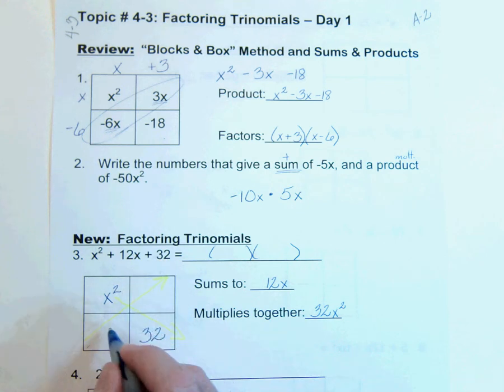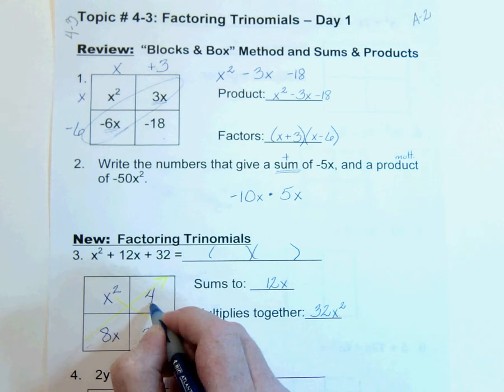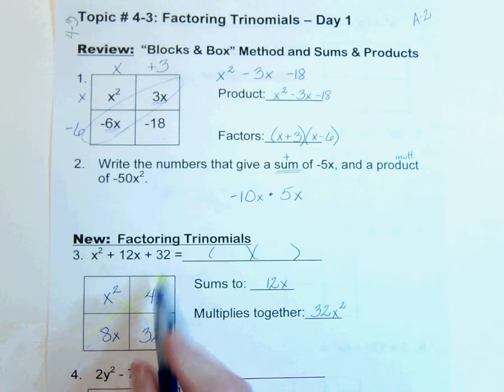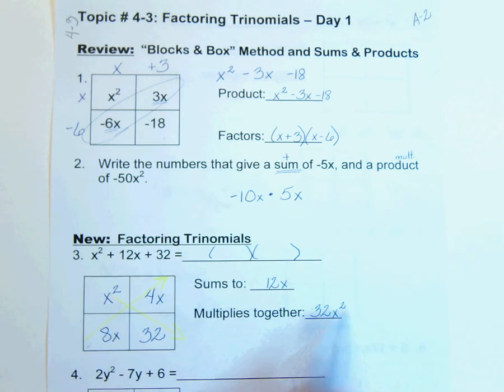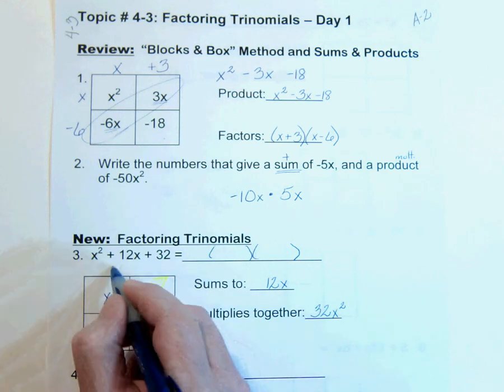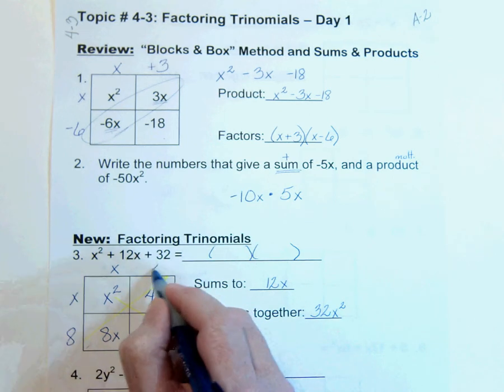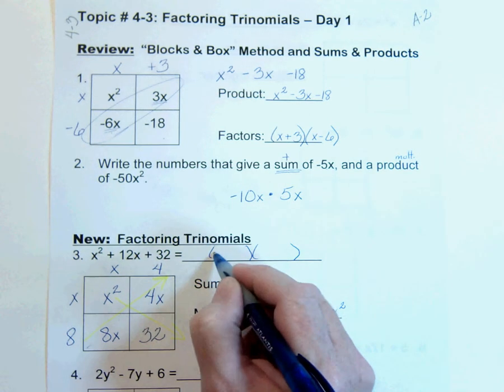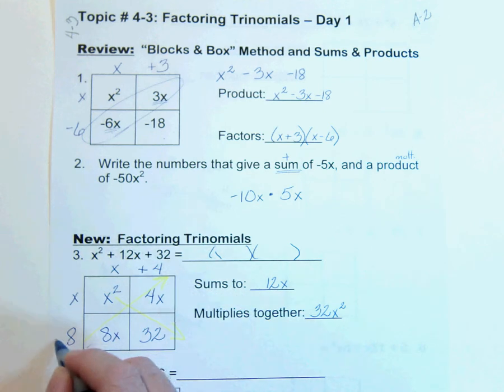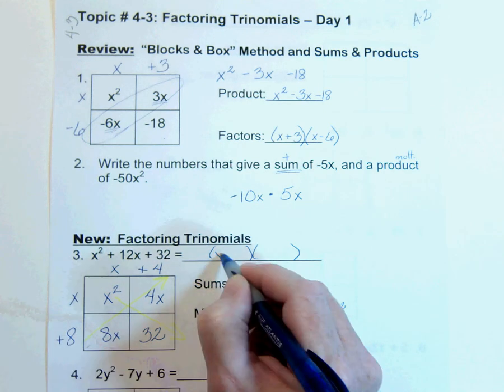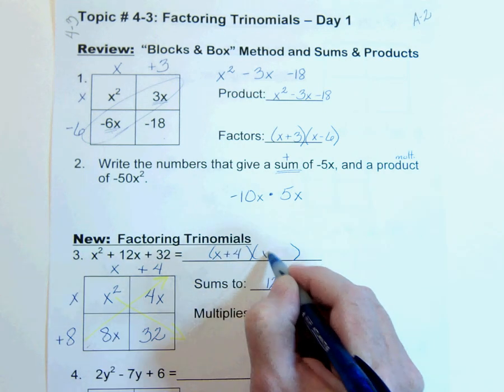But when you do so, you'll find that 8 and 4 multiplied together would get you that 32x squared. So this direction gets you 32x squared, and this direction gets you 32x squared. So this would be an x and an x. This is a positive 8, and this is a positive 4. So you've got, I should put the plus signs here, x plus 4, x plus 8.